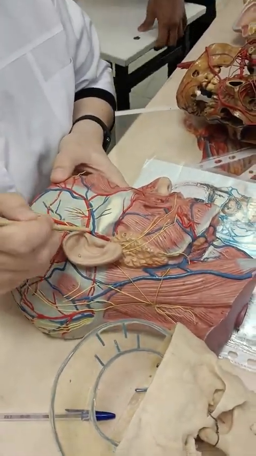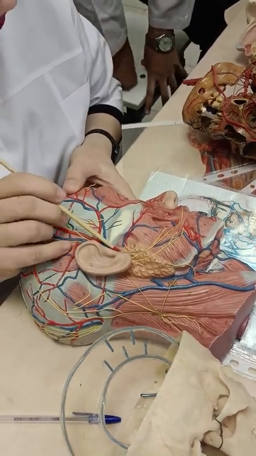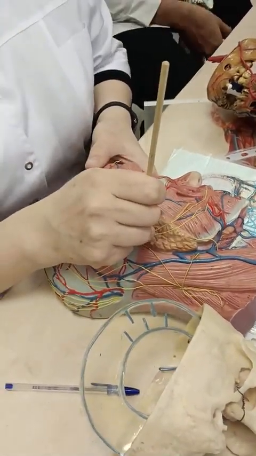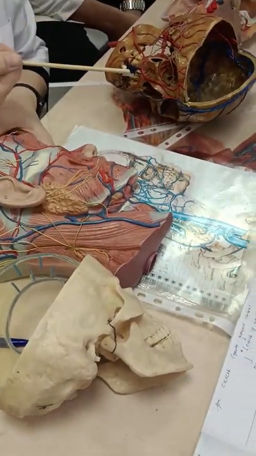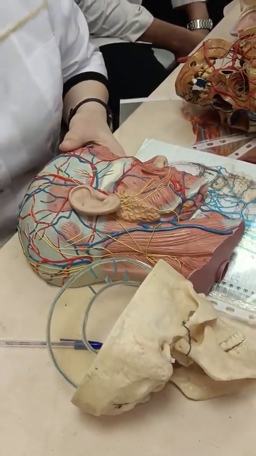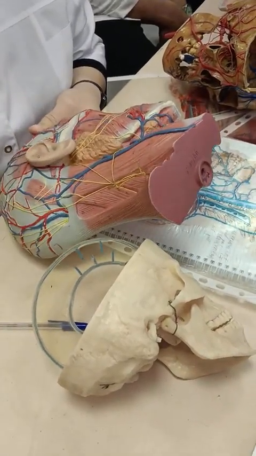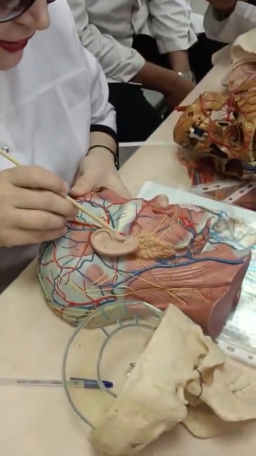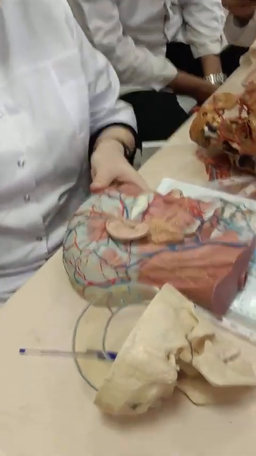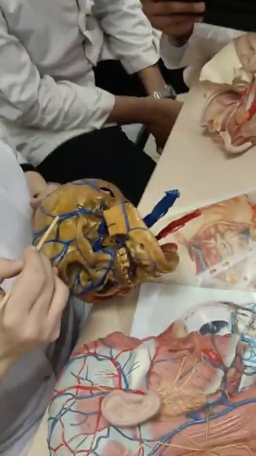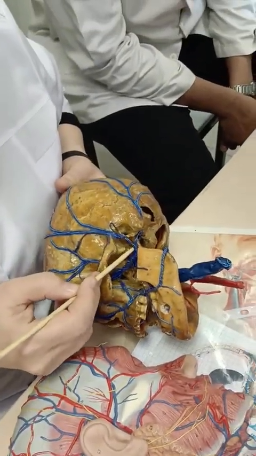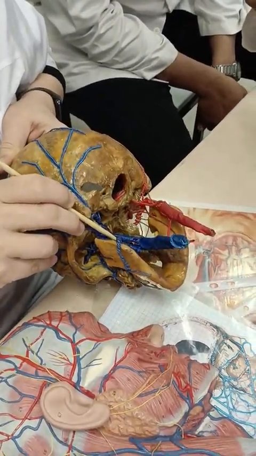Superficial temporal passes in front of the pinna and drains into the internal jugular vein or the retromandibular vein. It continues into the retromandibular. Retromandibular passes behind the mandible and drains into the internal jugular vein.